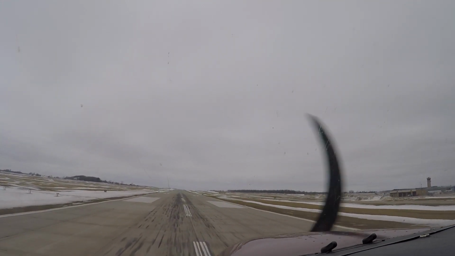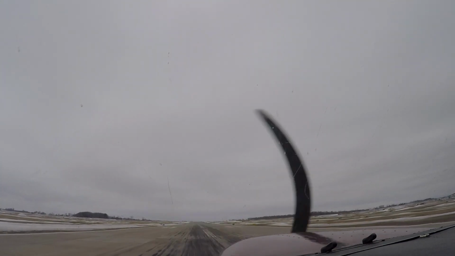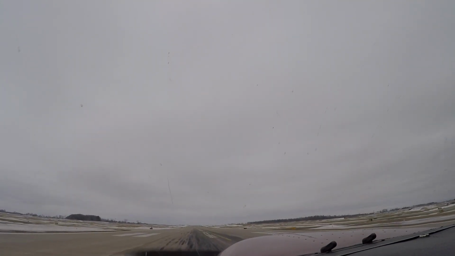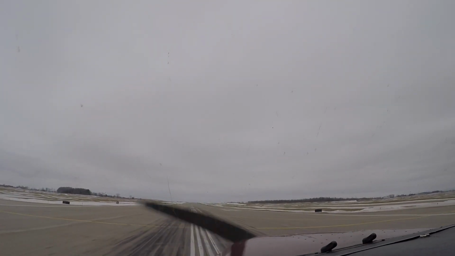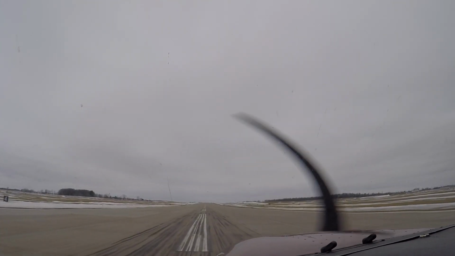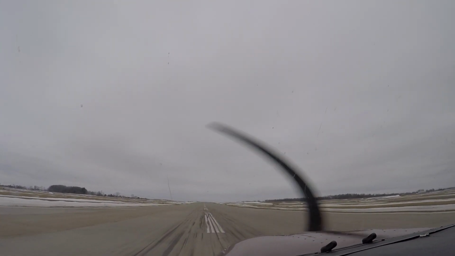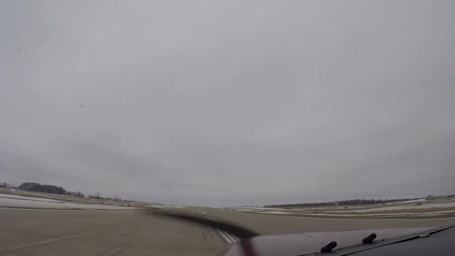Forward idle, now hold it, hold it, don't descend, don't climb, hold it there. Up, up, up, pitch up, pitch up. Hold it, hold it. Good. Alright, flaps stabilized. Alright, 60 knots, rotate.